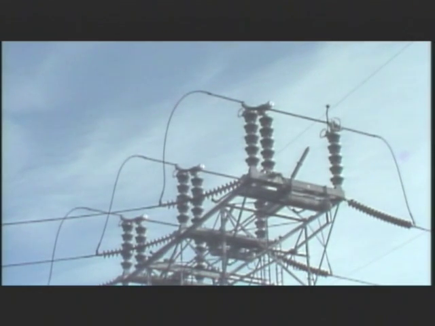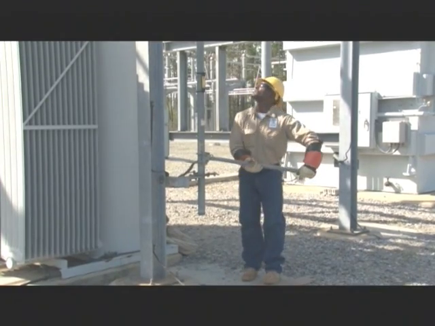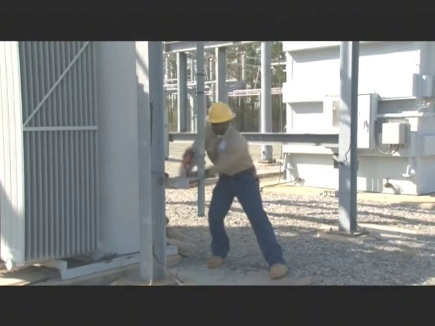Disconnect switches serve a different purpose. They're used to isolate equipment for maintenance or repair. Opening a disconnect provides a visible break in the circuit.